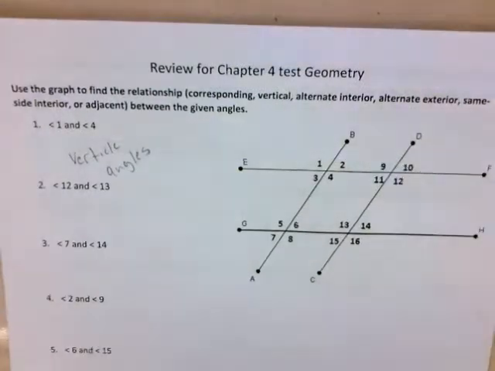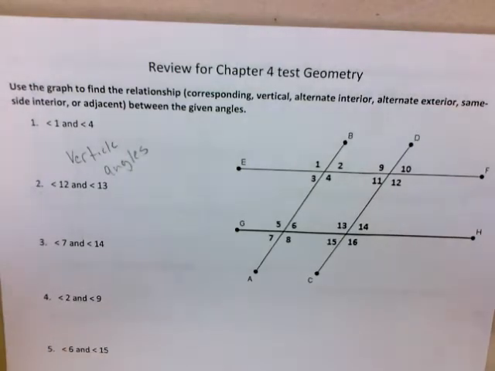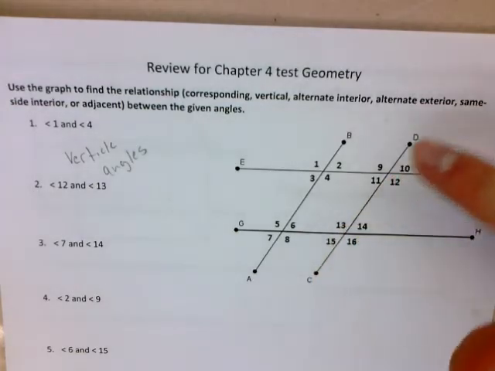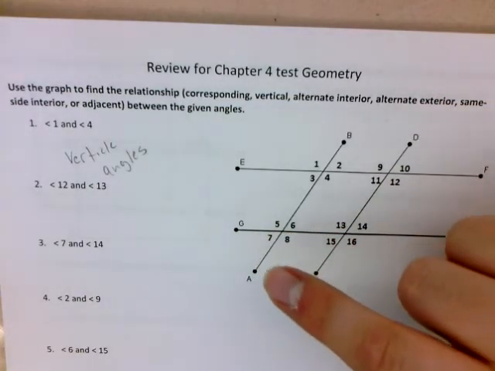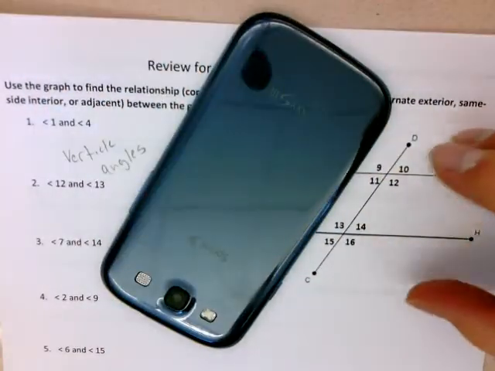Alright. Next thing is 12 and 13. Now, when I have these problems, what I like to do is I like to cover up the one line that I am not using. Now I'm using this line here, using this line here, and I'm using the transversal right here. So the only line I'm not using is AB. So what I'm going to do is I'm going to cover up AB, and it's left with this.